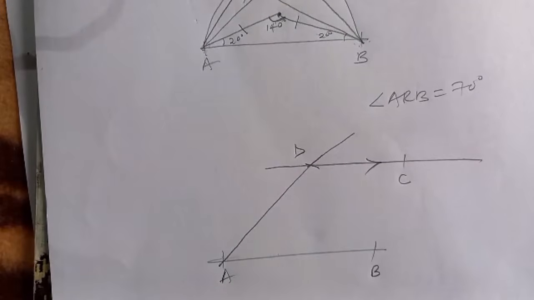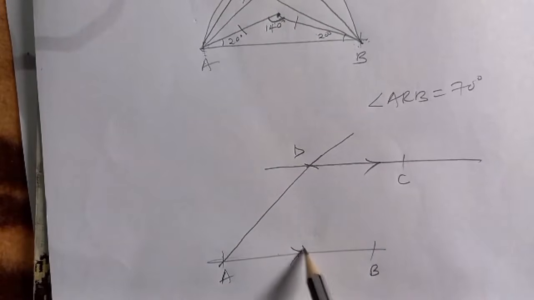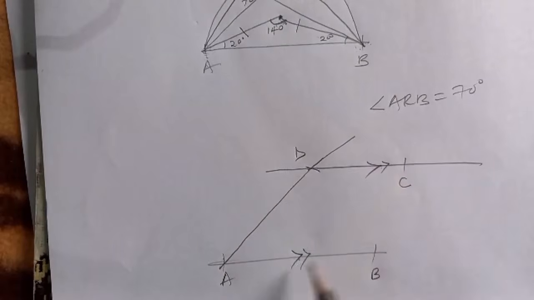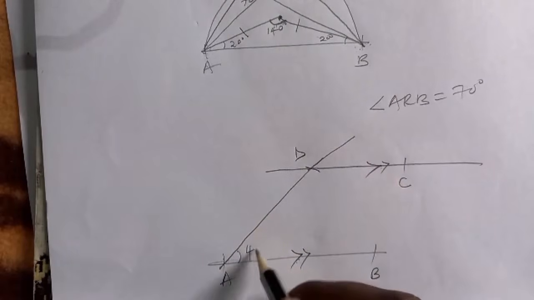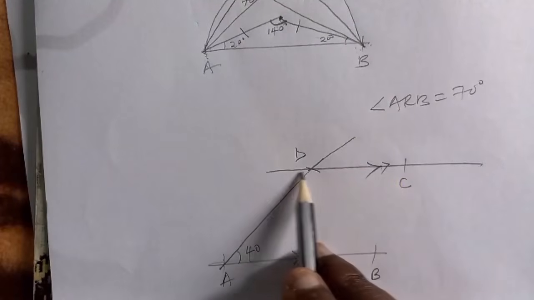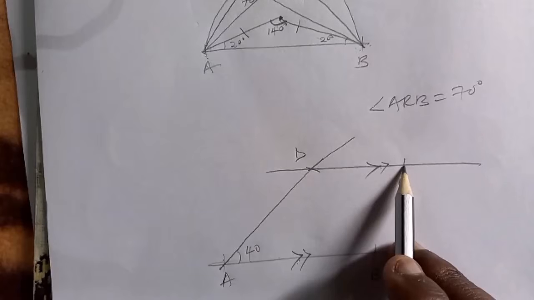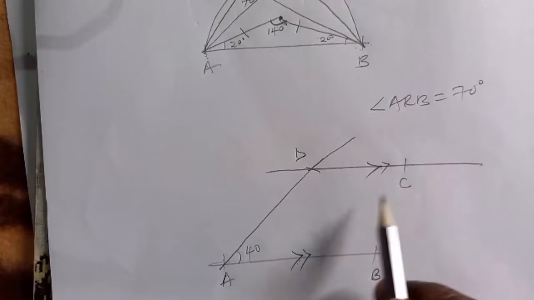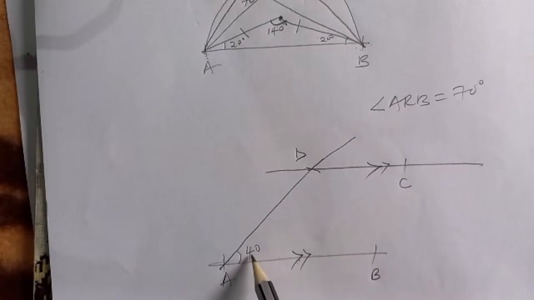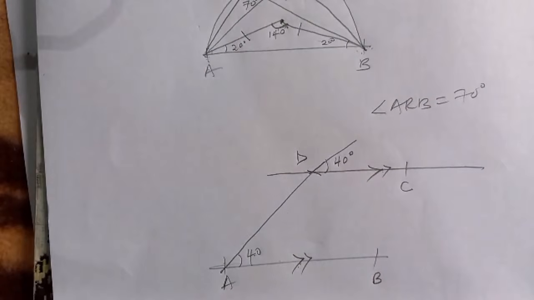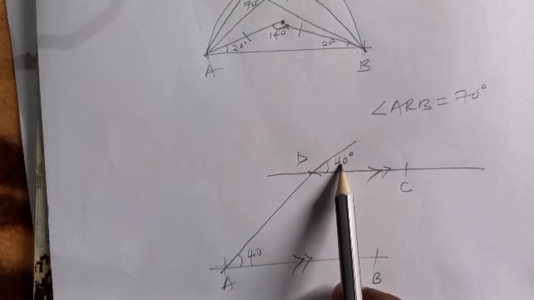It's a sketch to help us understand. This line is parallel to this. Because these are two parallel lines and this angle is 40 degrees, to obtain where we shall have C, we need to know how to draw this straight line. We're going to do that by copying this angle. Angles on a transversal: this angle corresponds to this angle.